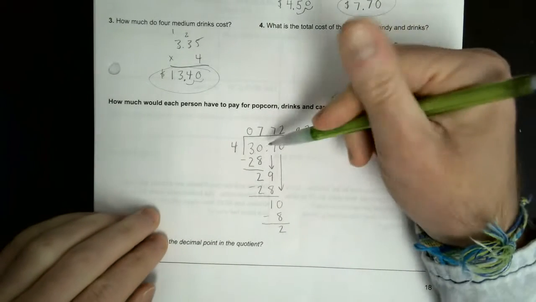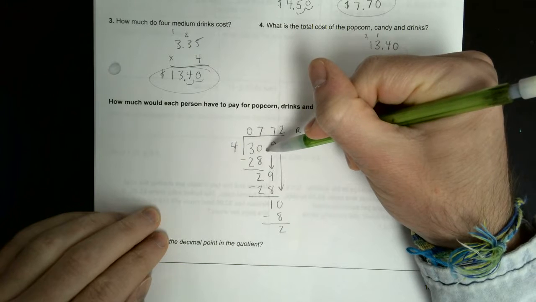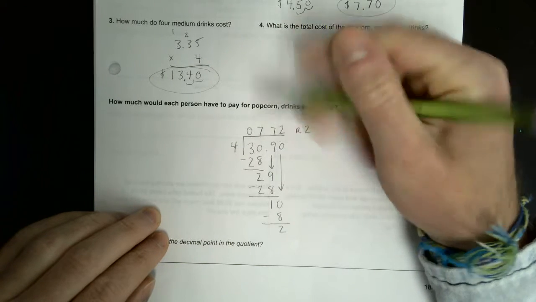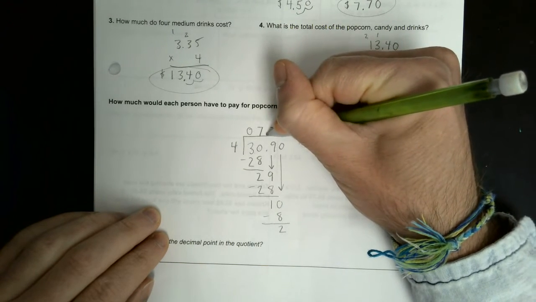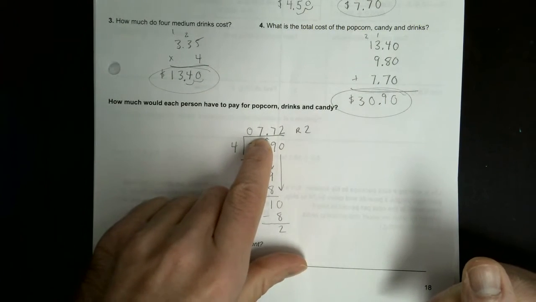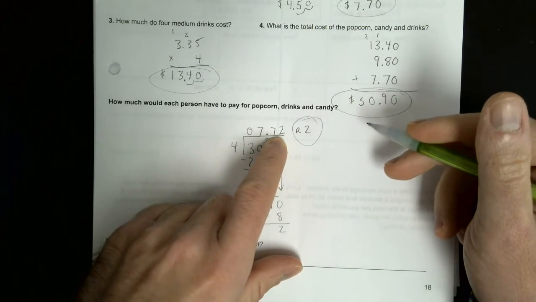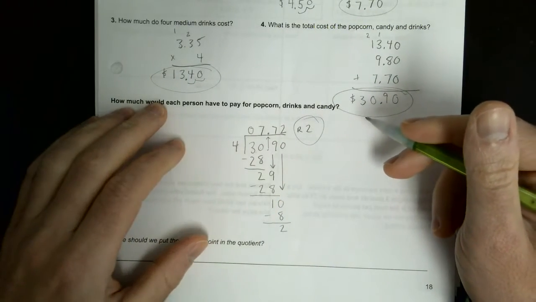So what we do is when we're trying to figure out where the decimal point goes, we would bring it up from the dividend to the quotient. We just bring it up like that. So each person is paying $7.72, but this means that 2 people would have to pay an extra cent.